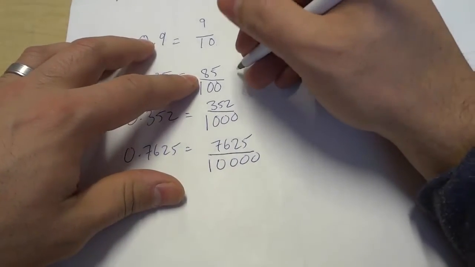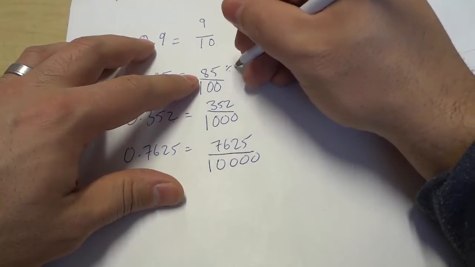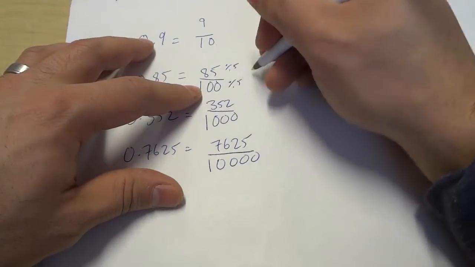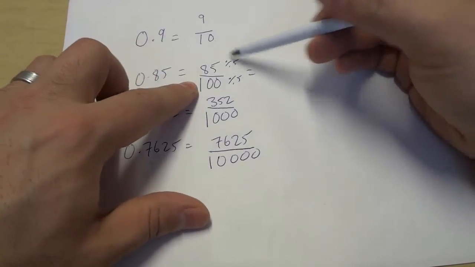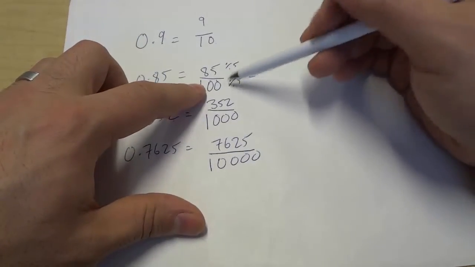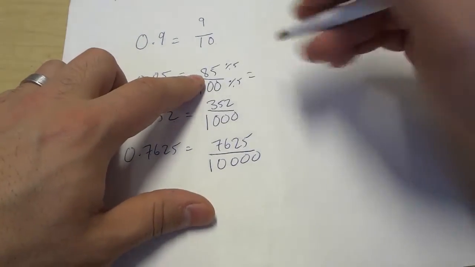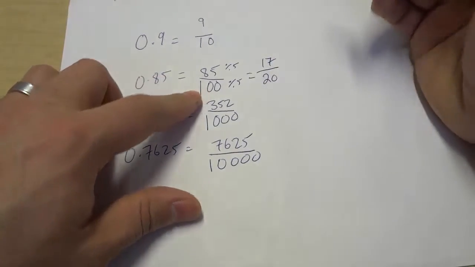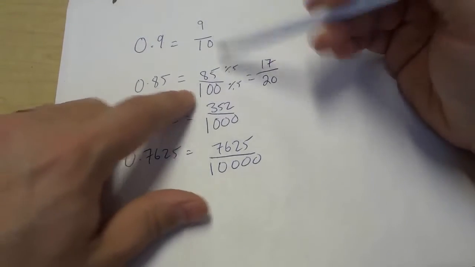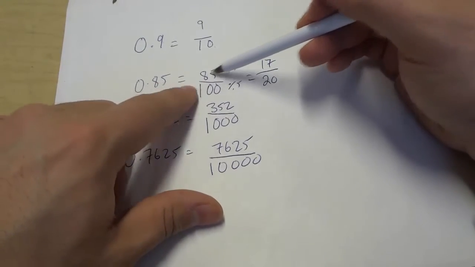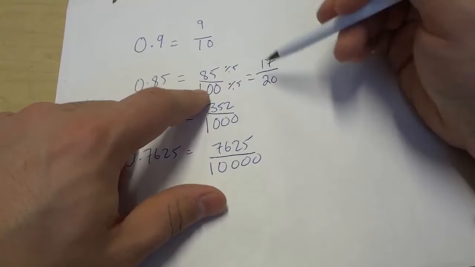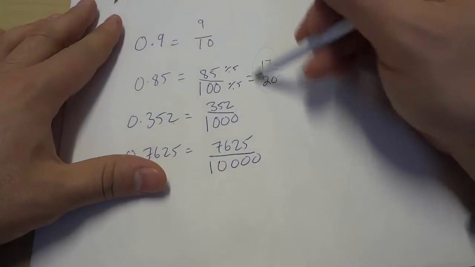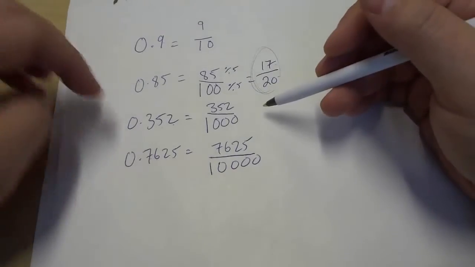So 85 can be divided by 5, I'm just going to write it right over there, and 100 can also be divided by 5. That's how we find a lower version of the fraction. 85 divided by 5 is 17, and 100 divided by 5 is 20. So 0.85 is the same as 85 over 100, but it is also the same as 17 over 20. This is just a smaller, more simplified version of the fraction.